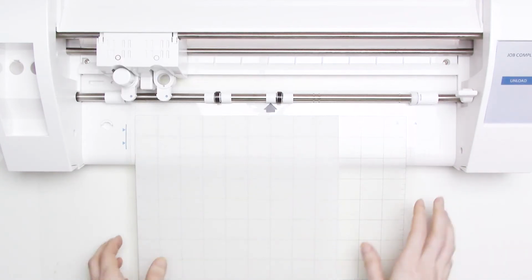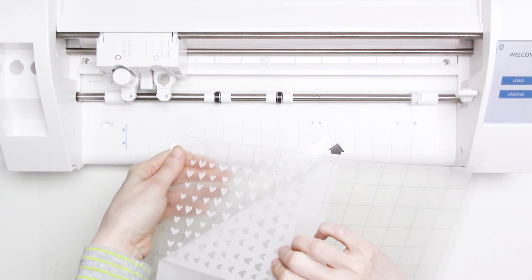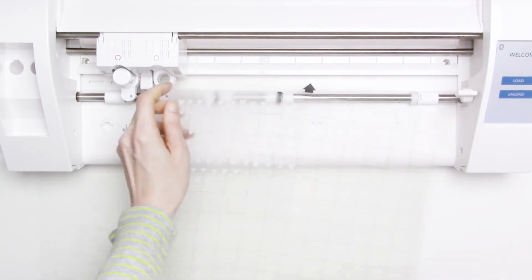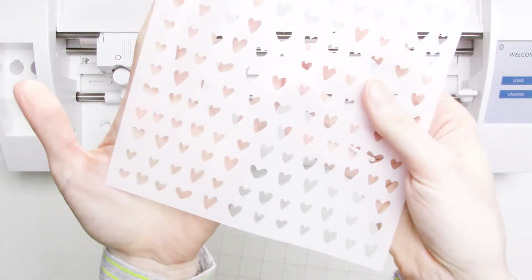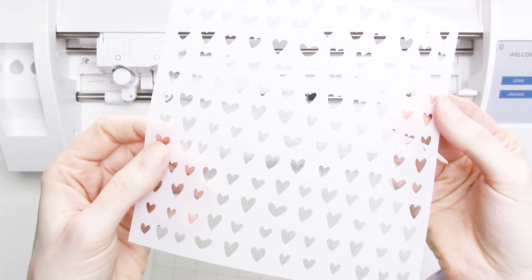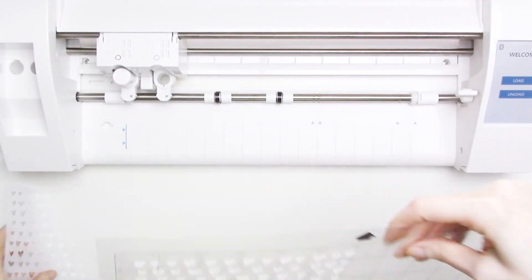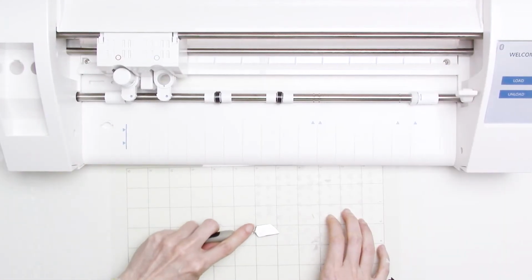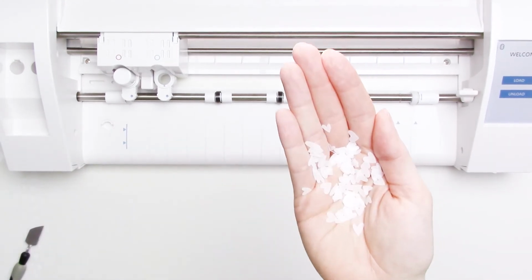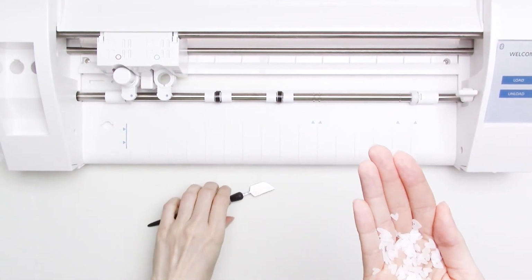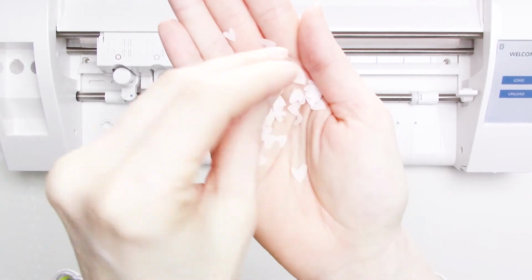Okay, so now I'll unload the mat and peel the stencil off. You can see how cleanly it cut and how easy it is to remove from the mat. All of those little hearts cut out perfectly. And we have lots of little leftover hearts on our mat, so I'll scrape those off with my scraper tool. And now I have little heart confetti that I can use for shaker cards or add to envelopes when I mail cards.